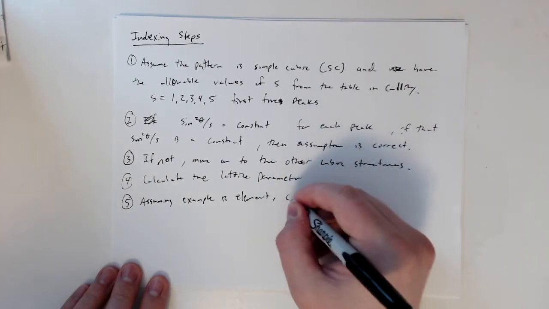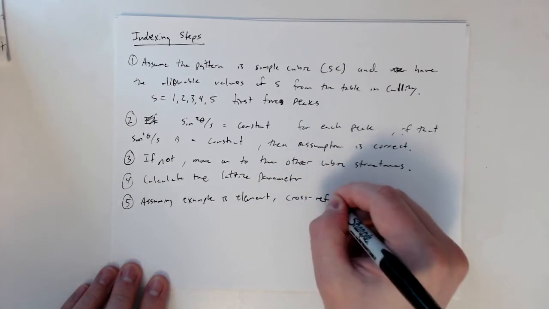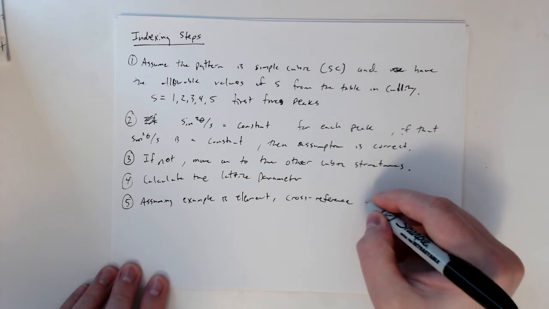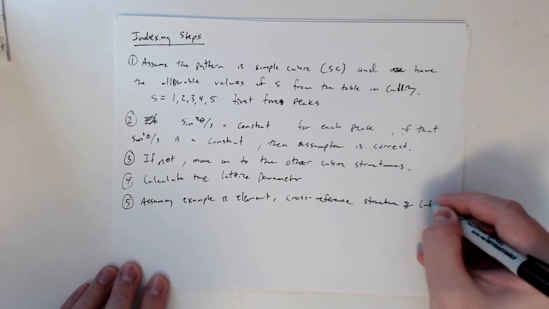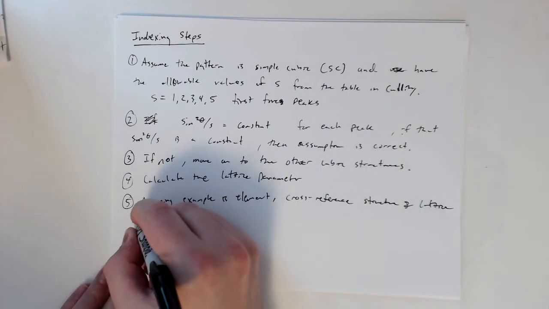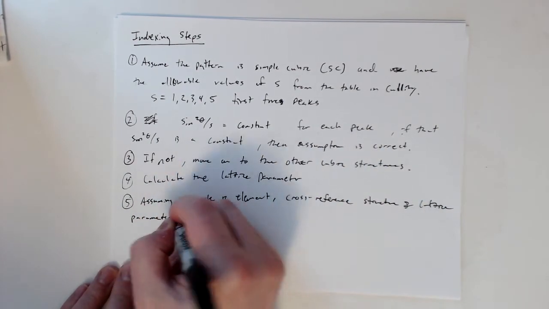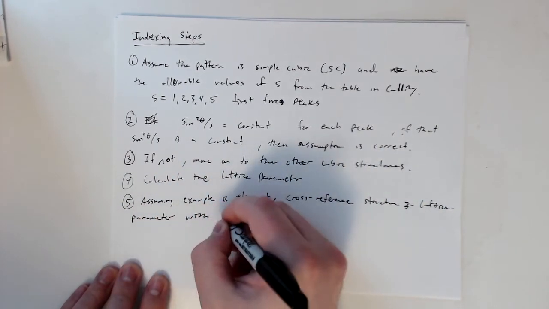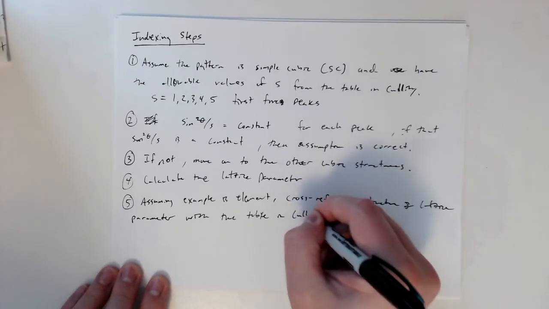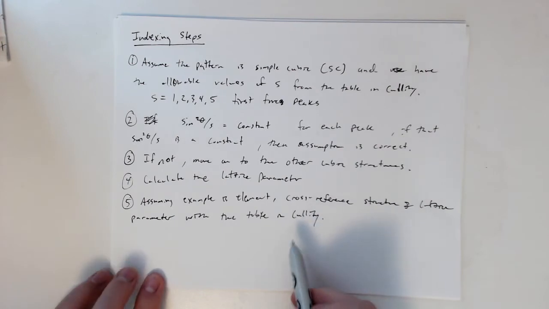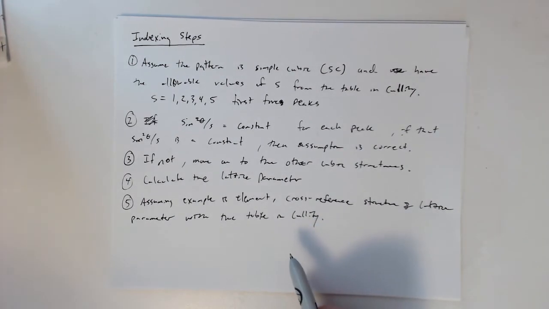So we're going to cross-reference structure and lattice parameter with the table in Colody. So basically, there's a table of all the elements that give you their crystal structures and lattice parameters.